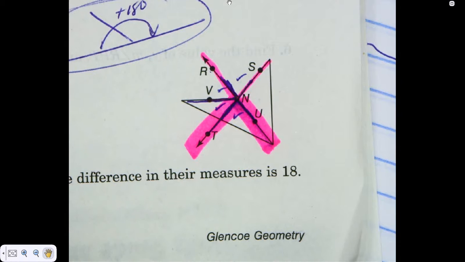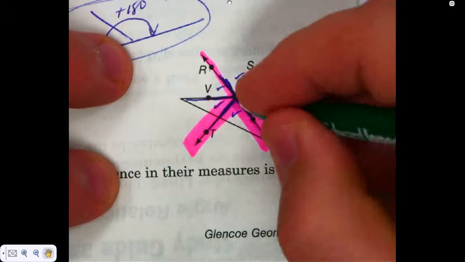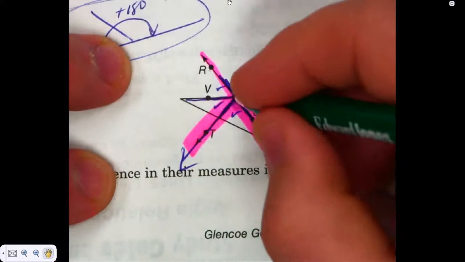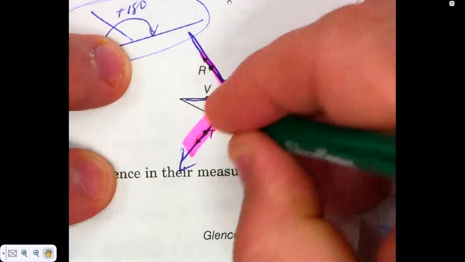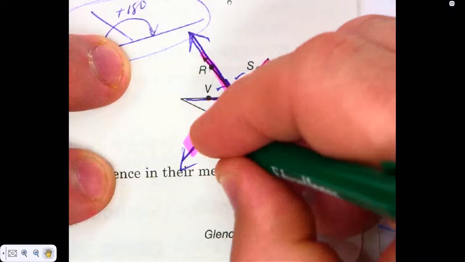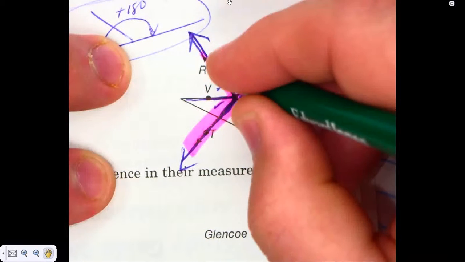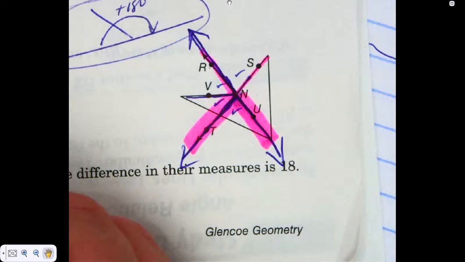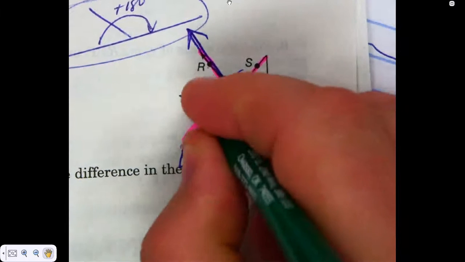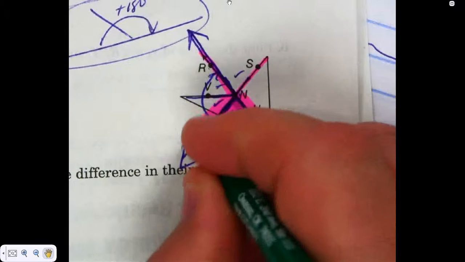So this is my angle right here. What finishes the straight line? R and S, right there. How would I name that? Angle TNR. You see how together they make a straight line, and that would make what? 180 degrees.